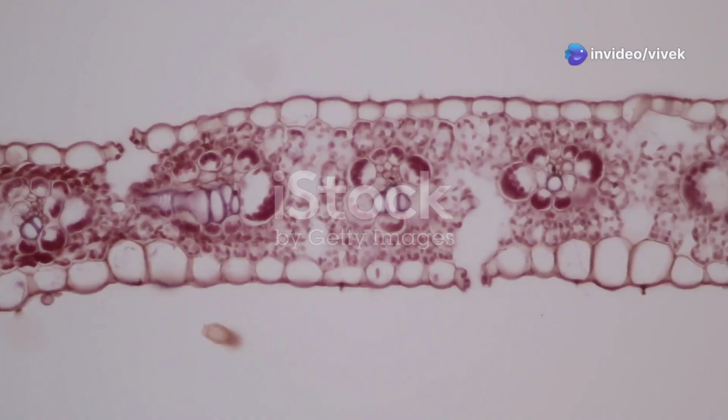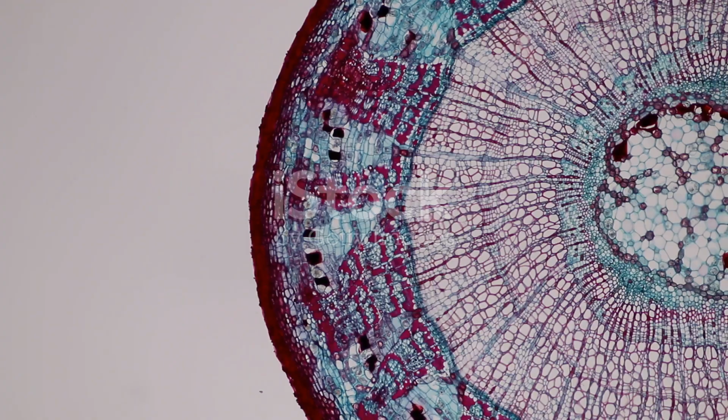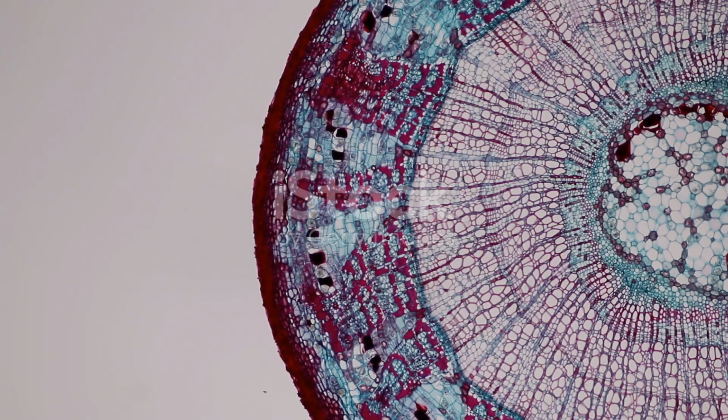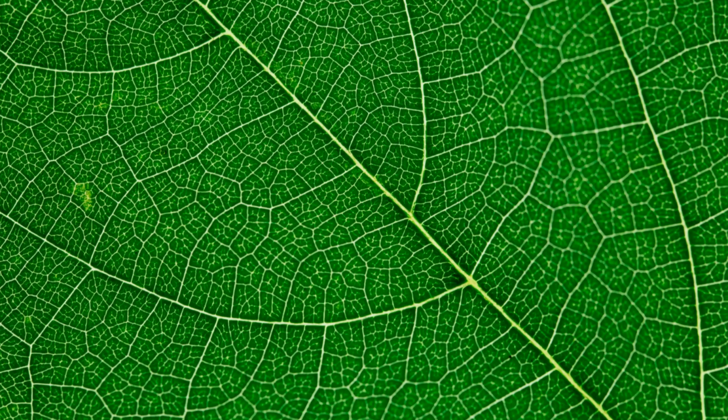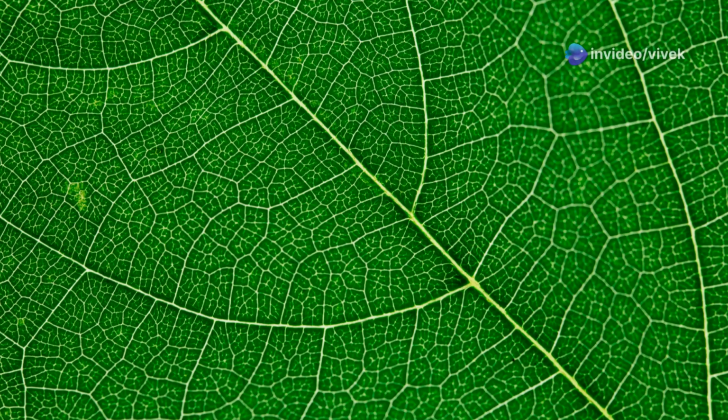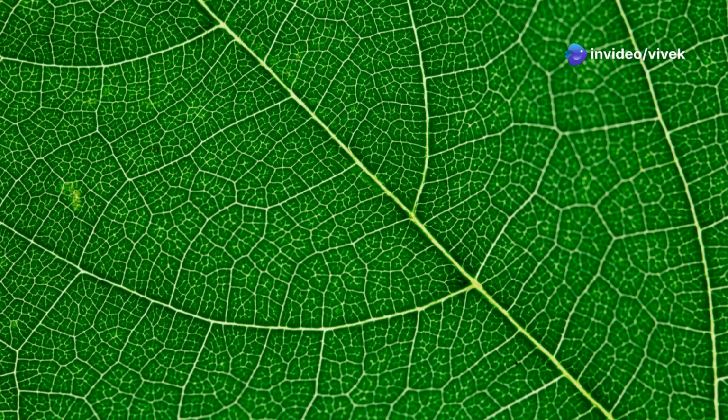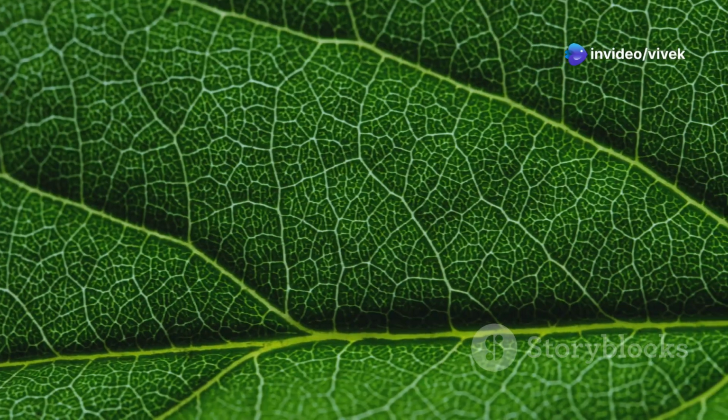Section 4. Floyam, the sugar superhighway. While zyelam transports water and minerals upwards, floyam is responsible for transporting sugars produced during photosynthesis from the leaves to other parts of the plant. This process is known as translocation.